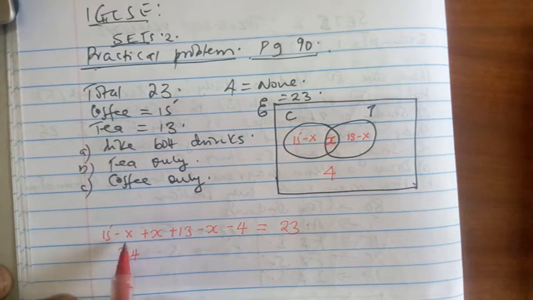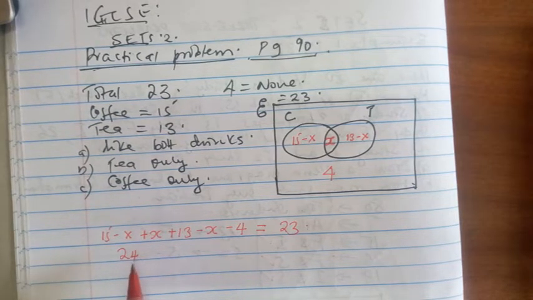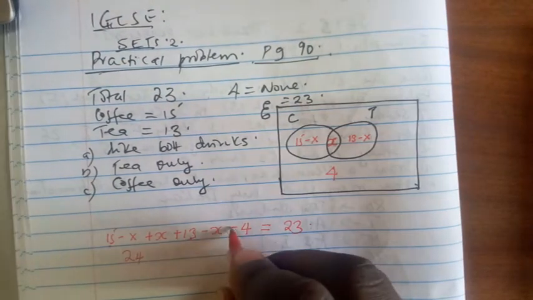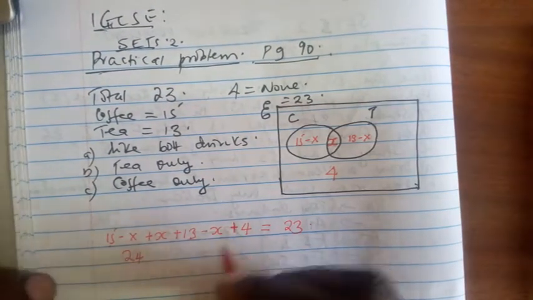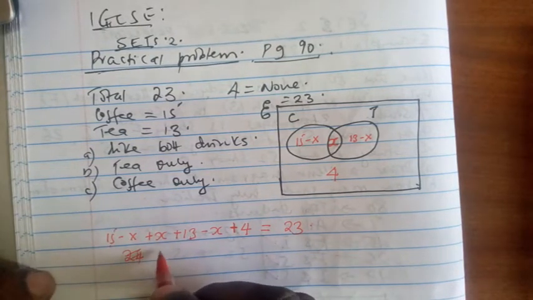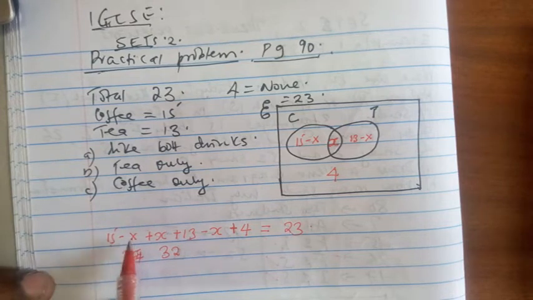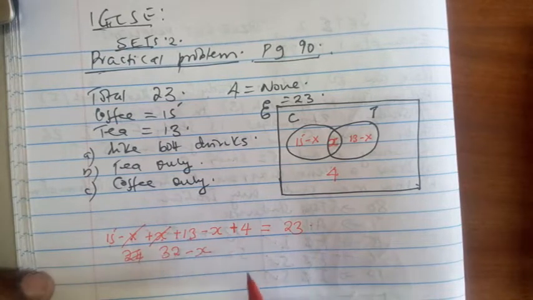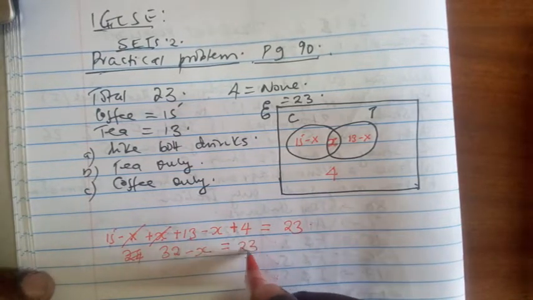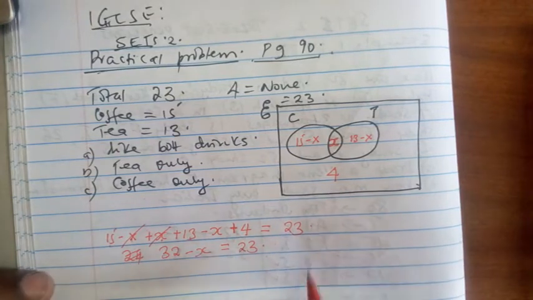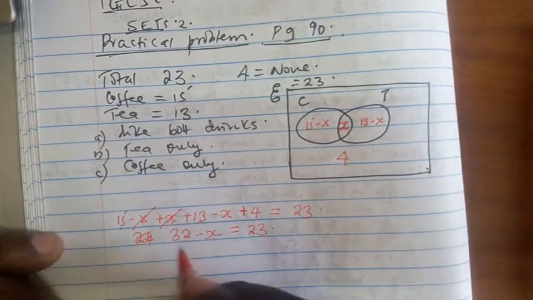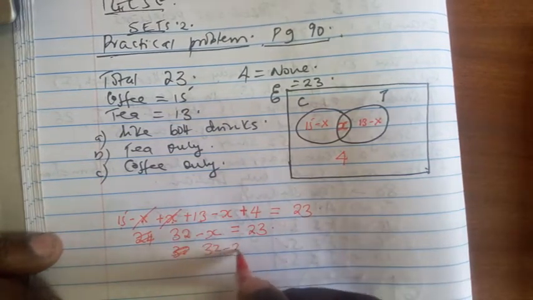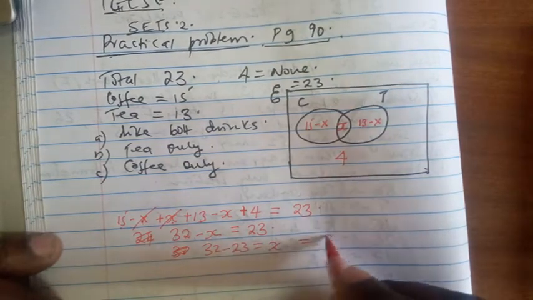Or rather, this is plus 4, not minus 4. We should add everything. That is going to give us 28 plus 4, which is 32. Then X minus X plus X, minus X, we should get 23. We add everything to give us the entire number, which is 23. So 32 minus 23 is equal to X, and this is just 9.